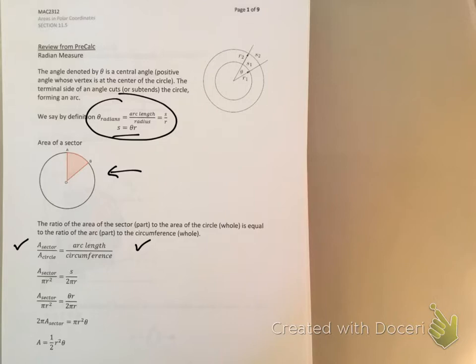Okay, so if you want to find the area of that sector to get a formula for that, then your arc length is S, and you can substitute theta R in place of it from up here. And basically you're going to cross multiply this, and your area of your sector times 2 pi is going to be equal to pi r squared theta. And if you multiply by 1 over 2 pi, you end up with this formula. So that's the formula for area of that sector right there.